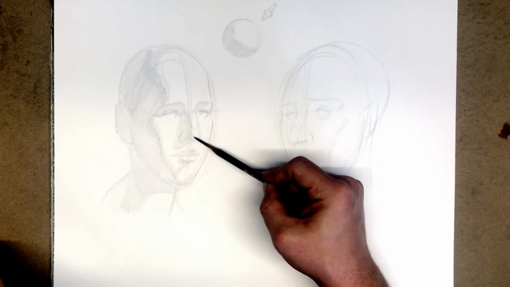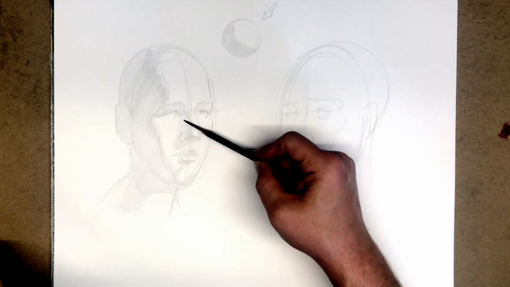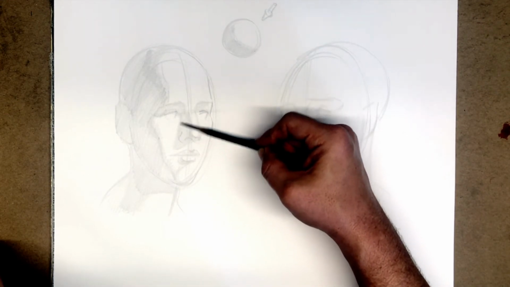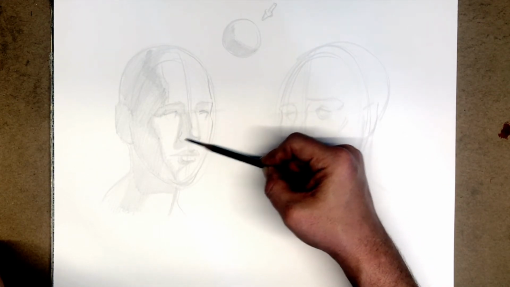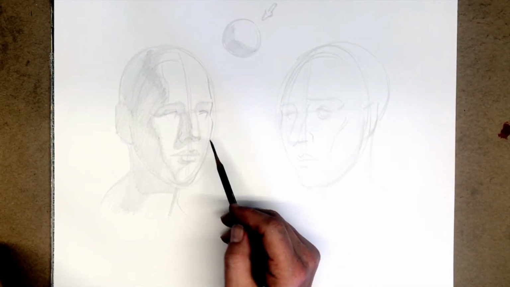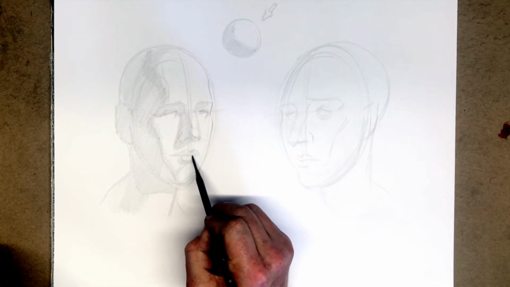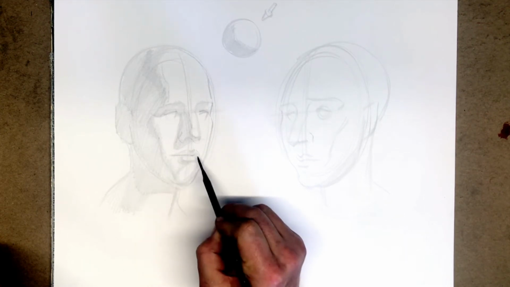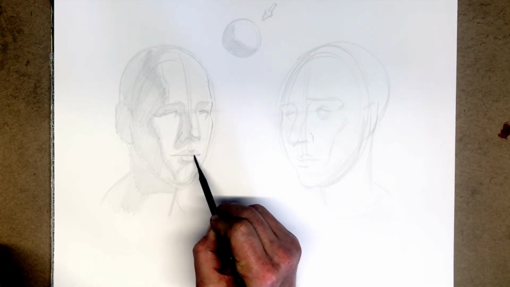However, knowing the principles is really key. Understanding where shadows should be under different light conditions is really key. No amount of memory, building a visual dictionary, is going to help with that.